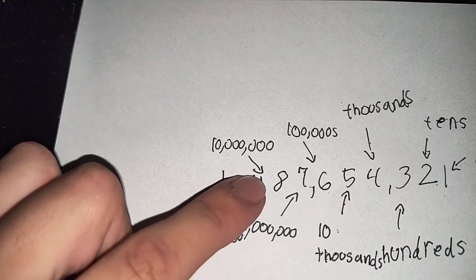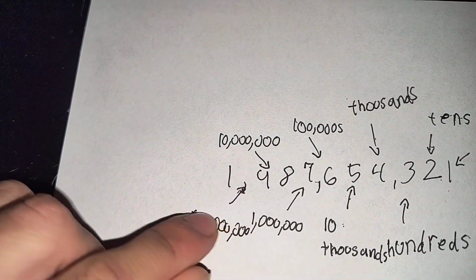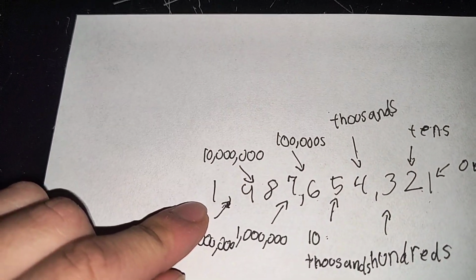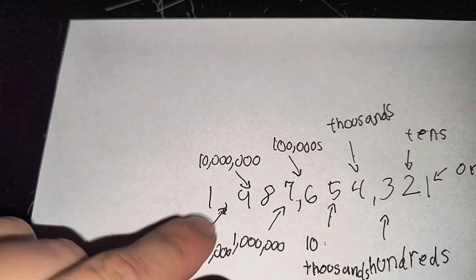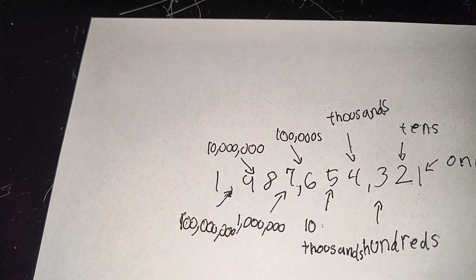This is the 100 millions place because it has 9 100 millions. It's made up of a certain number of 100 millions. And this is the billions because it's made up of a certain number. This is the 1 billions place because it's made up of a certain number of 1 billion. In this case, just 1.